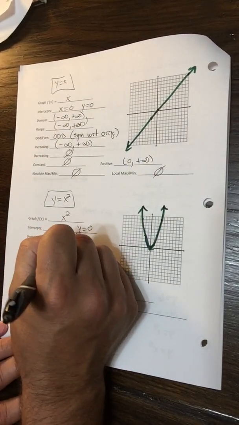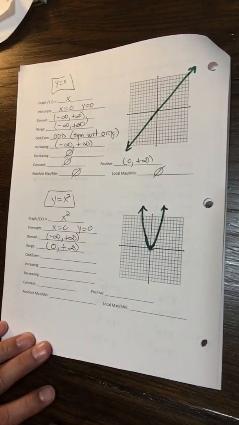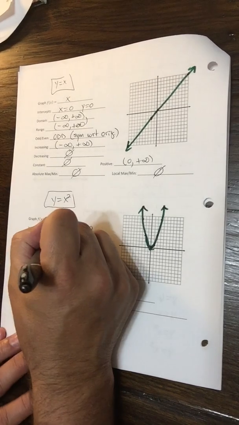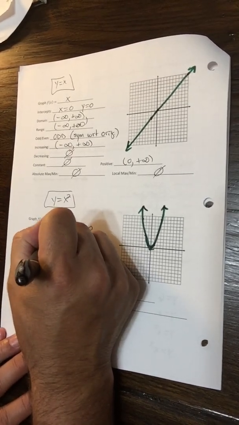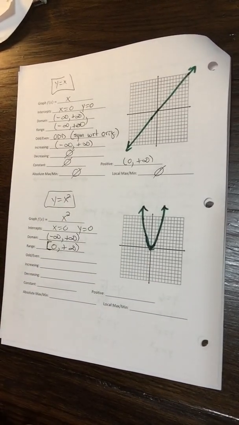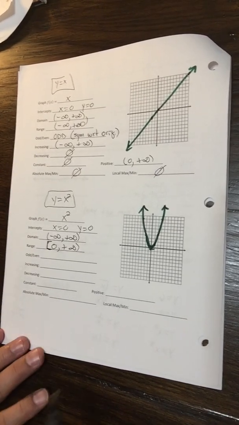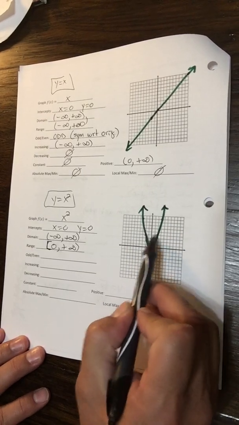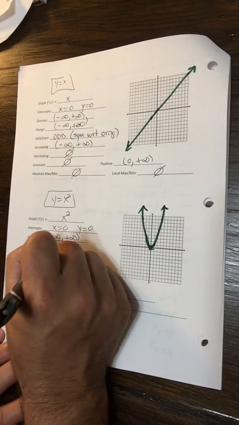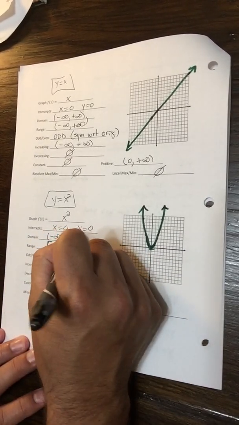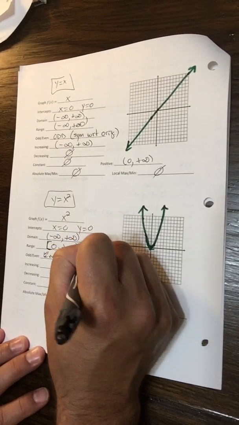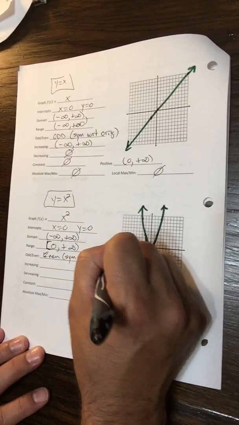So the range is 0, +infinity, just like that. Except I shouldn't have parentheses. I should have a bracket because you can put in 0 and get 0. So bracket your range, people. Is it odd or even? Well, we already decided it's symmetric with respect to the y-axis. That makes it an even function because it's symmetric with respect to the y-axis.